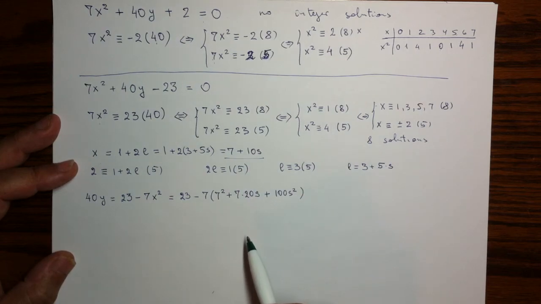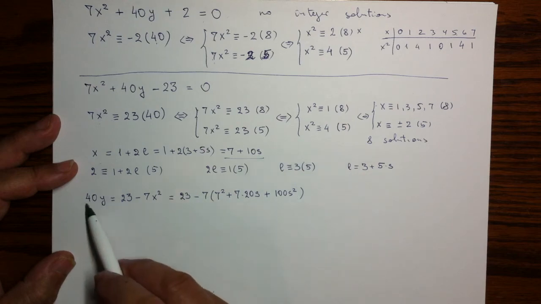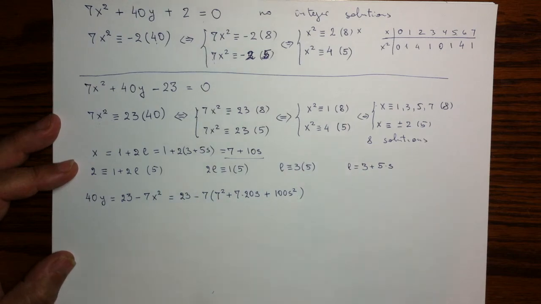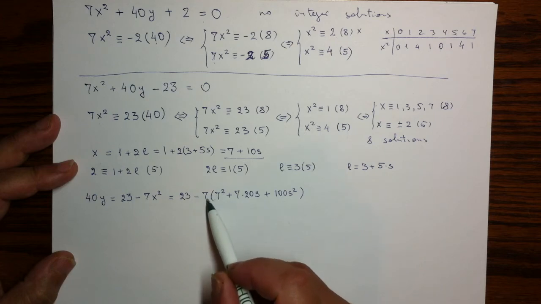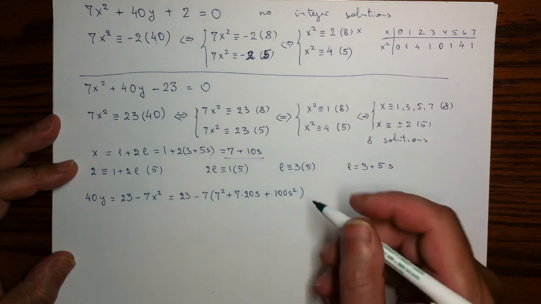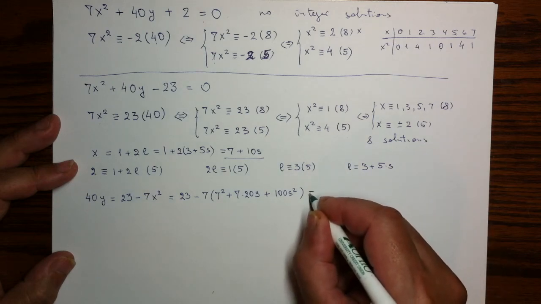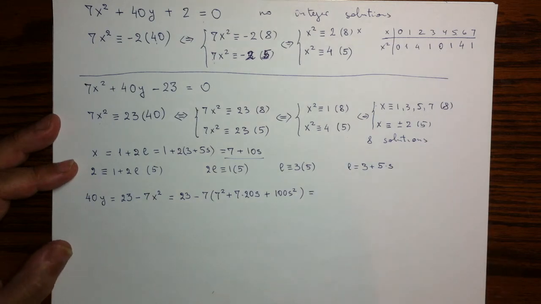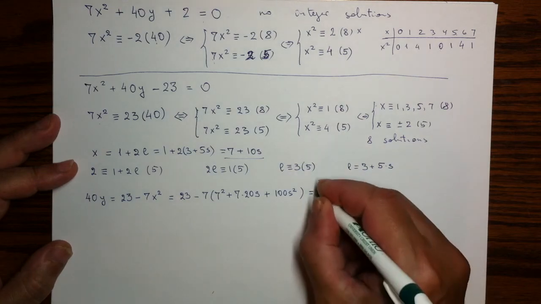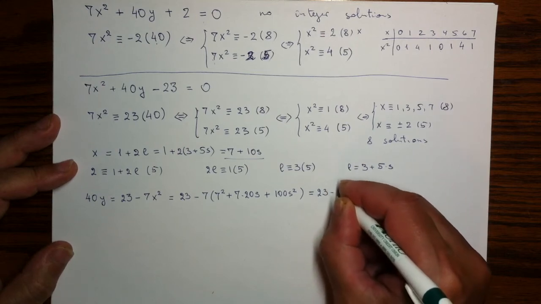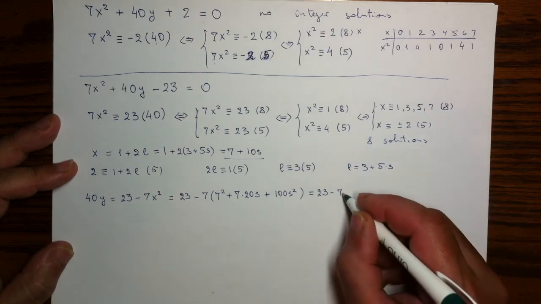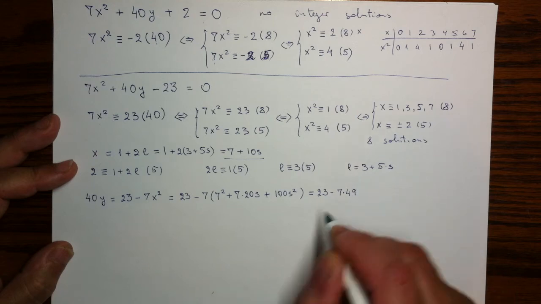And now we have to make sure that everything in here is divisible by 40, otherwise we won't find our y. Well, let's look at this term, 23 without 7 cubed. Just write it for my convenience, maybe just 7 times 49.